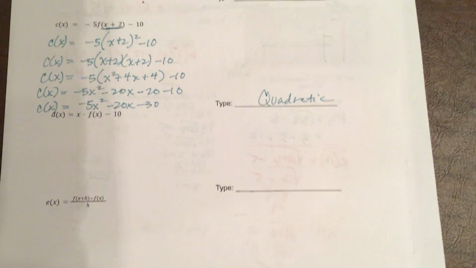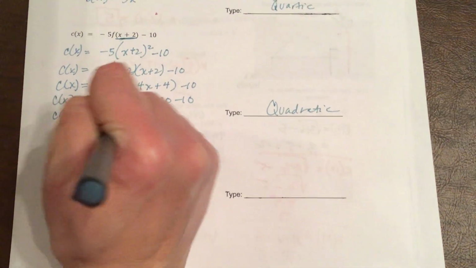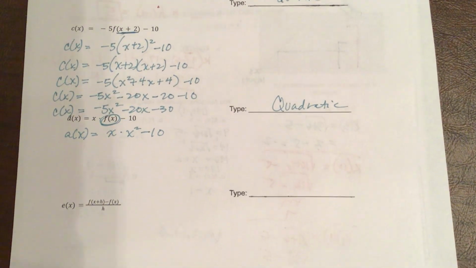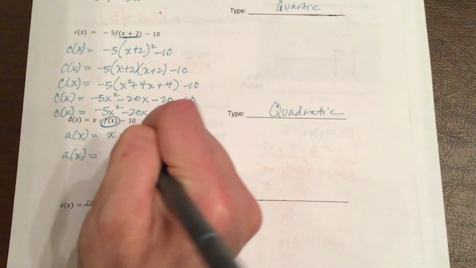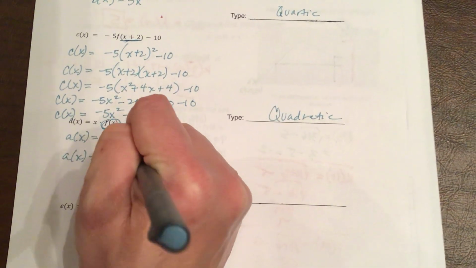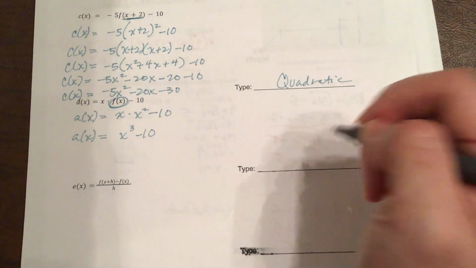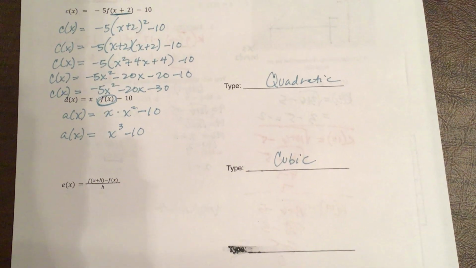And then x times f of x. So remember, our original function is f of x, and f of x is x squared. So I can just replace f of x with x squared. Let's do some simplifying. X times x squared is x cubed. X cubed minus 10, that's about as simplified as you're going to get. What type of function is that? That is a 3rd degree polynomial, better known as a cubic.